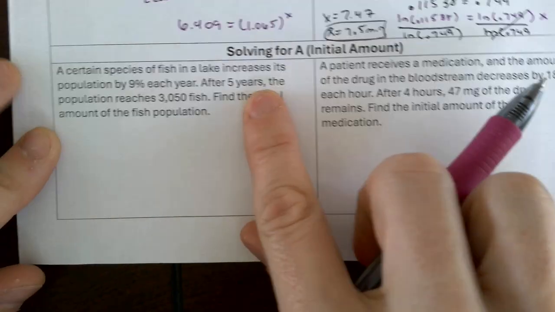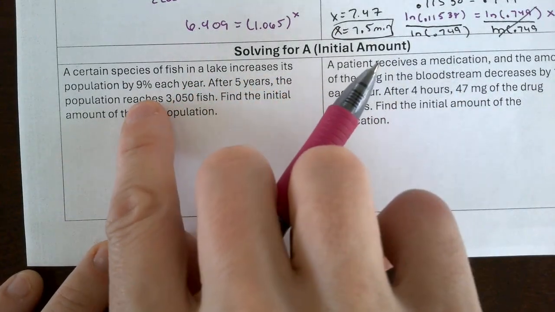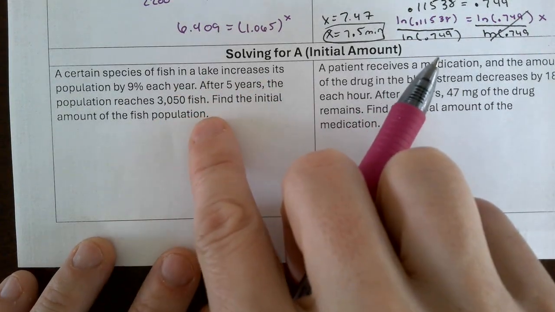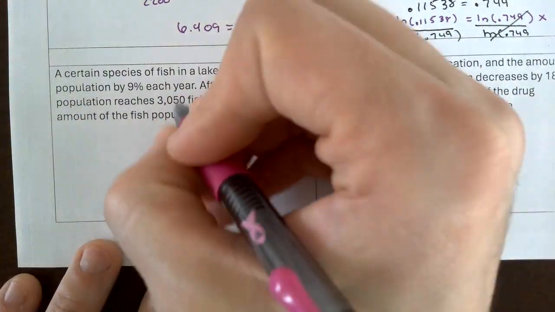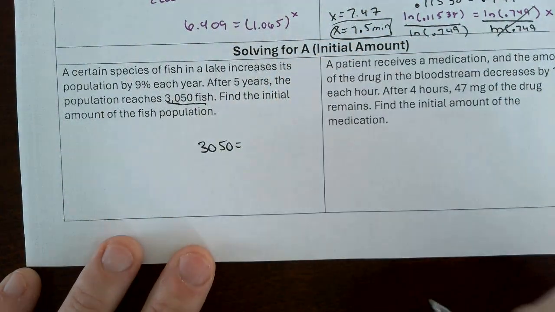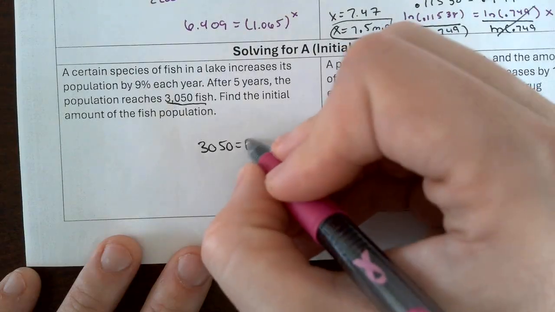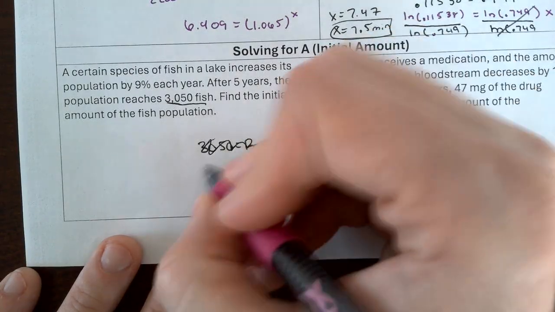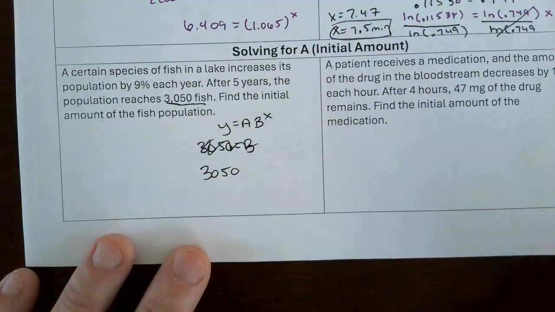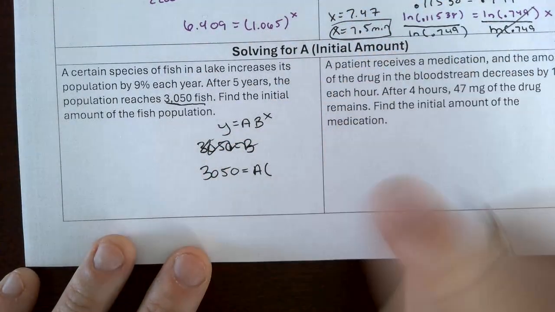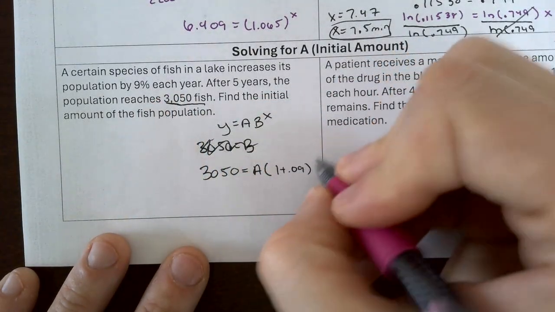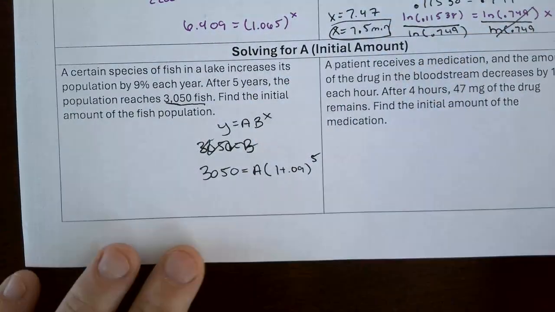This one says a certain species of fish in a lake increases its population by 9% each year. After 5 years, the population reaches 3,050. Find the initial amount of fish. So this is not the initial amount, that's the final amount. So 3050 would equal the original amount. The equation is y equals a times b to the x. We are looking for the a, and we know it's increasing, so this is going to be 1 plus 9%, and it took 5 years, so 5 would be the x.